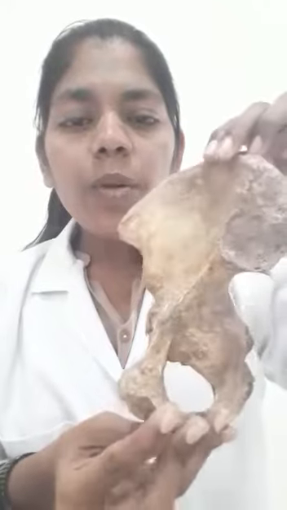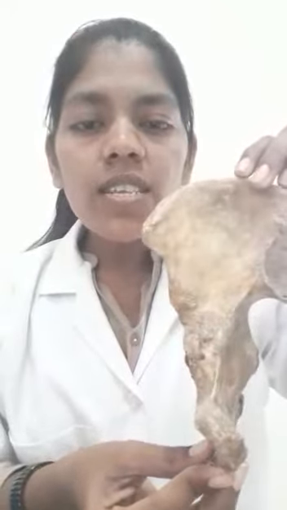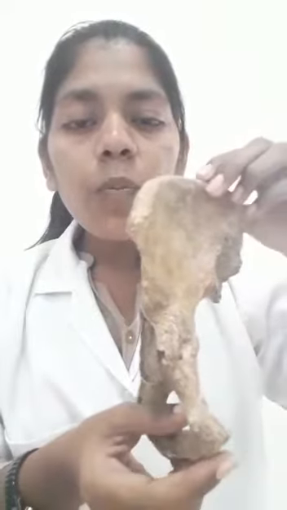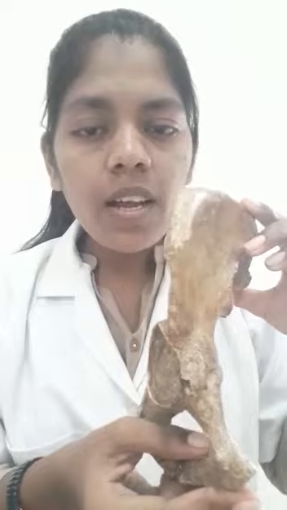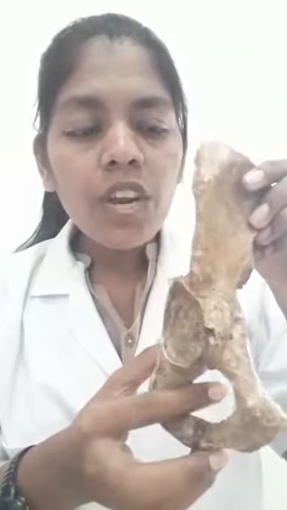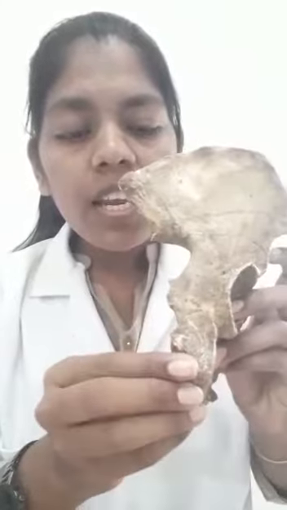Let's study about the hip bone. It is a flat, irregular bone. It is known as the Shroni Falakasti in Ayurveda. The two hip bones, along with the sacrum and the coccyx, form the hip girdle. This hip bone consists of three parts: superiorly the ilium, antero-inferiorly the pubis, and postero-inferiorly the ischium.